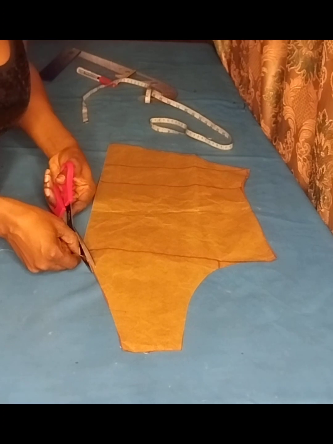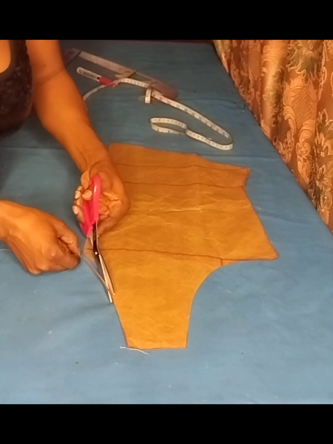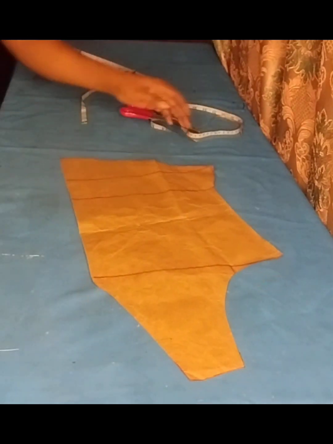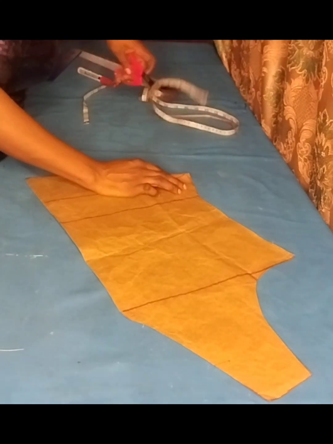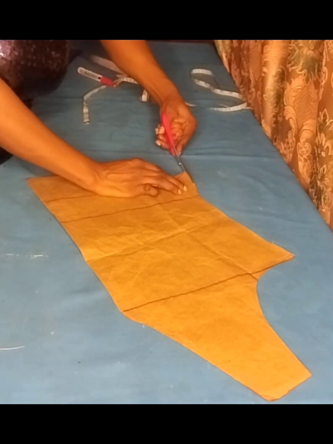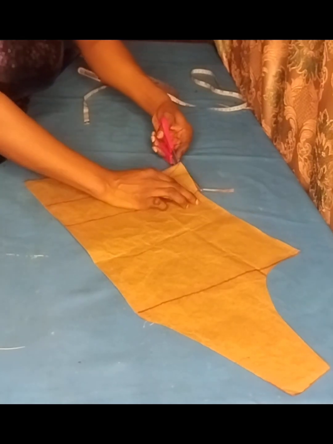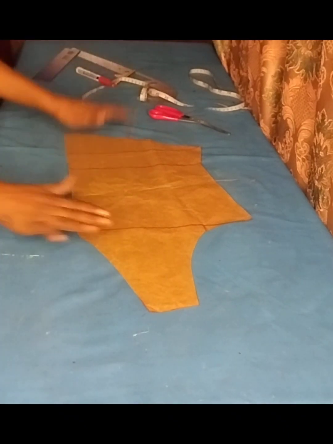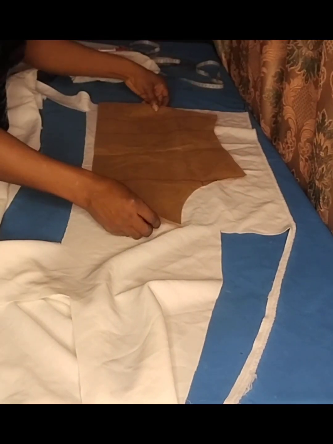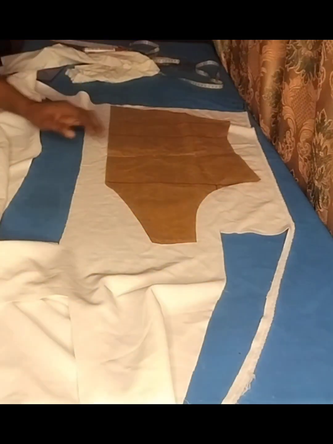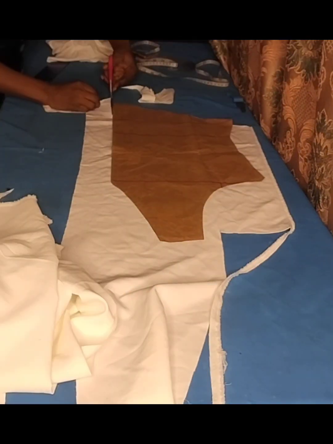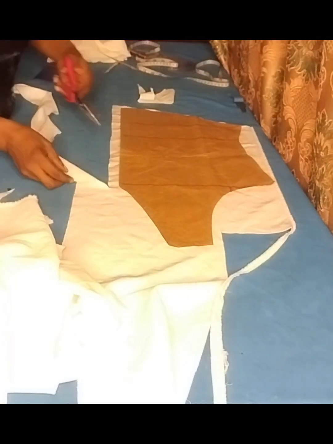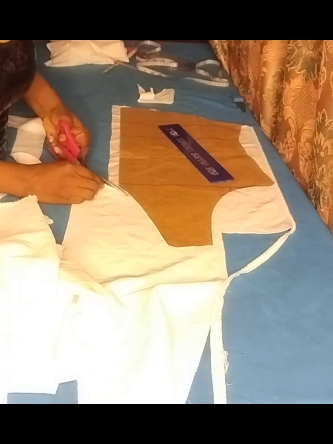So I'll now use the pattern paper to cut the main fabric. So I'm cutting 2 of these. Can you see? So this is my main fabric. I'll cut one first. I should have cut it on fold, but because I've cut my trouser with this fabric, it's now like in pieces. So I just have to manage the fabric.